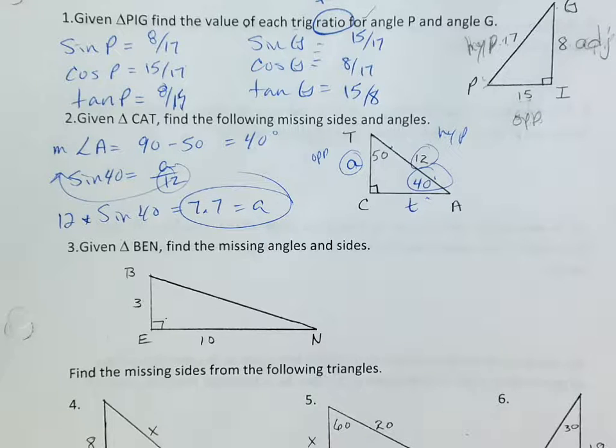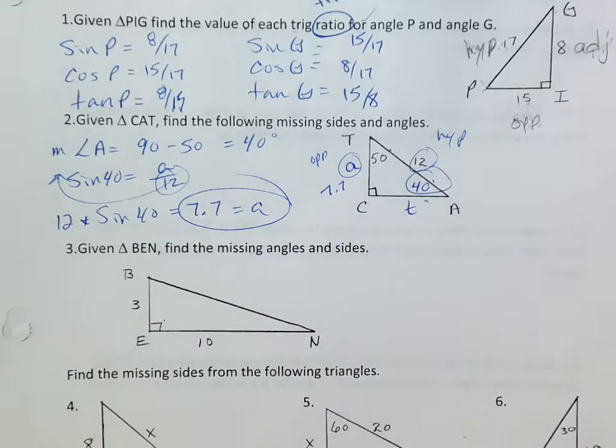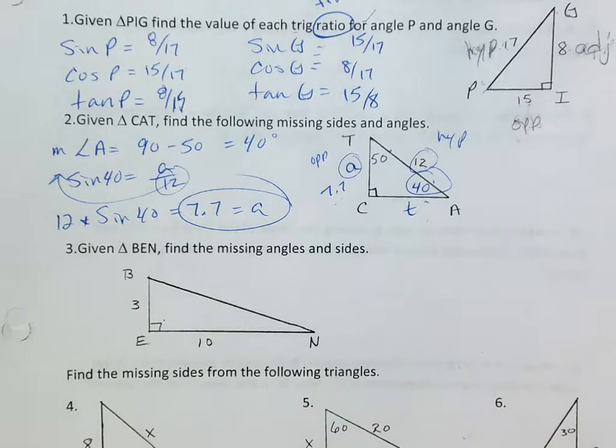Okay, little t. Am I going too fast? Okay, little t. Now I've got two choices. I could do Pythagoras Theorem. It'll work. I can go 7.7 squared plus t squared equals 12 squared. Or I'm going to just use trig.